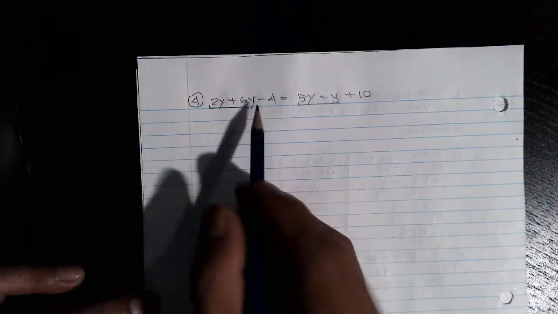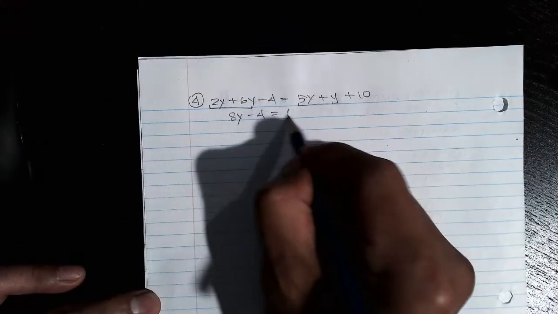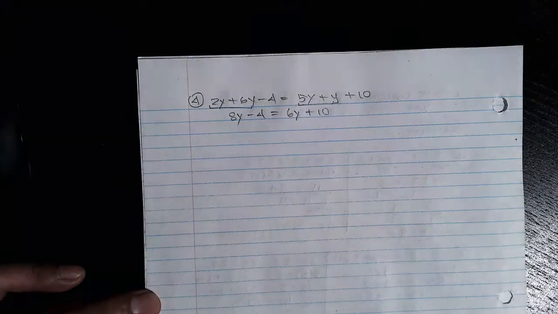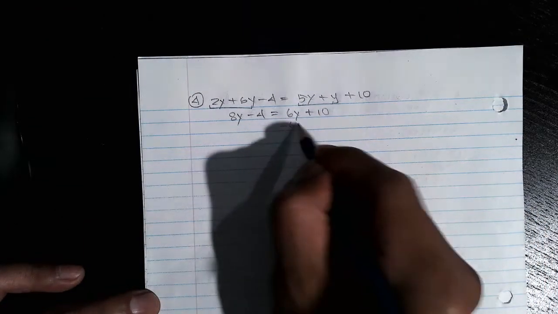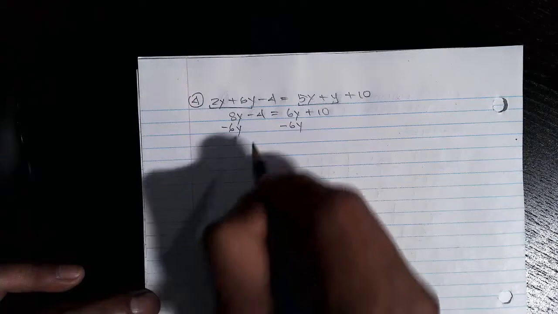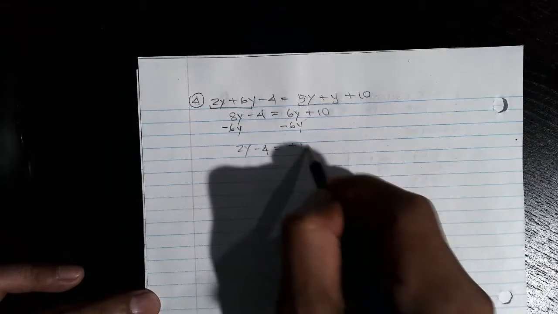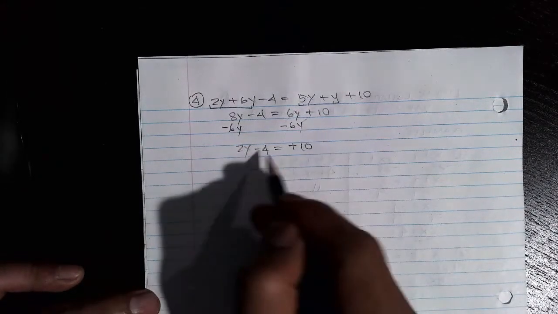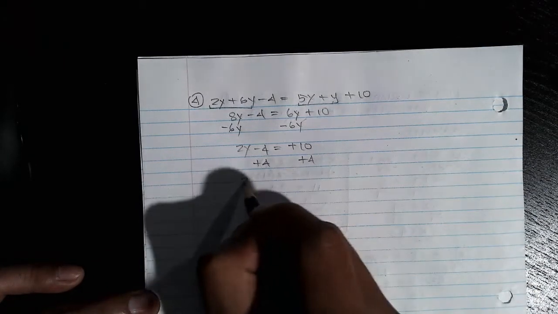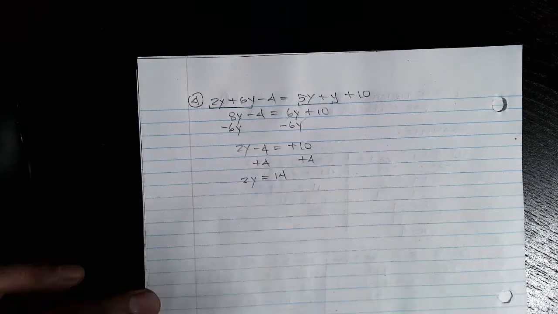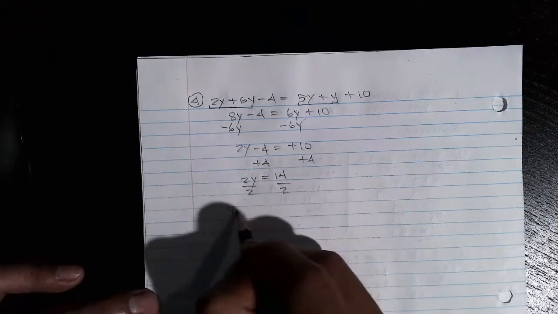2 plus 6 here is 8y. 5 plus 1 here is 6y. Okay, so now I have one of our original examples. Subtract 6y from both sides, and that'll give me 2y minus 4 over here, and that'll just give me plus 10 on this side. Almost done. So this is a minus 4, so I'm going to add 4 to both sides. Give me 2y over here and 14 on this side. And finally, we divide both sides by 2, and y is equal to 7.